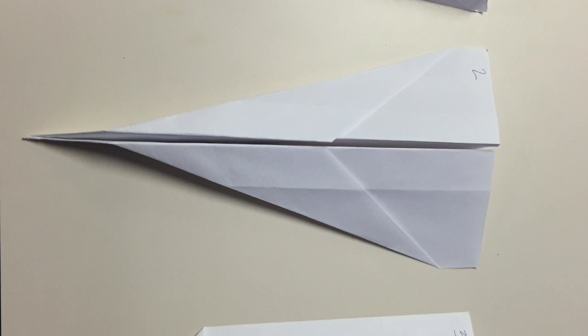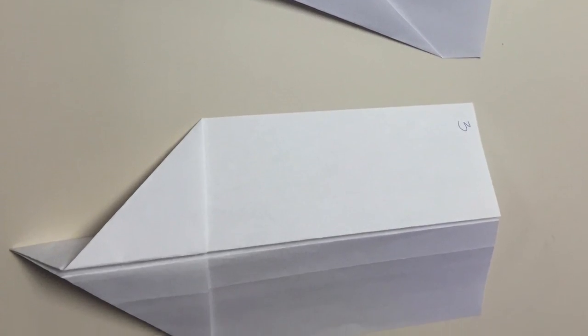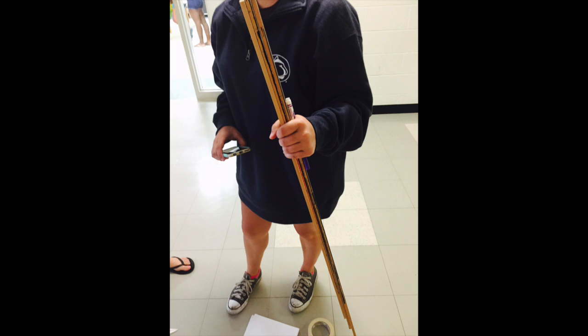When looking at surface areas of our planes, we found that the more surface area created more drag, which led to plane 3 getting caught by air resistance and either not going very far or by even going backwards.